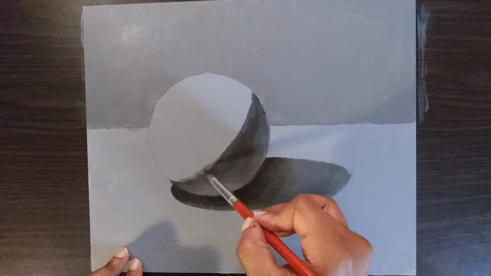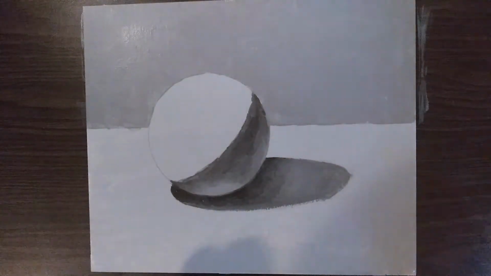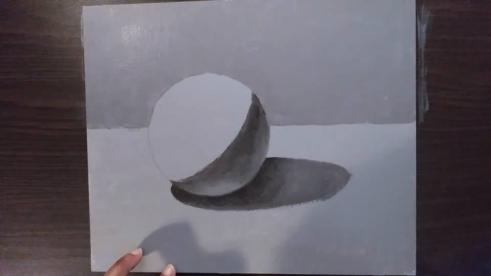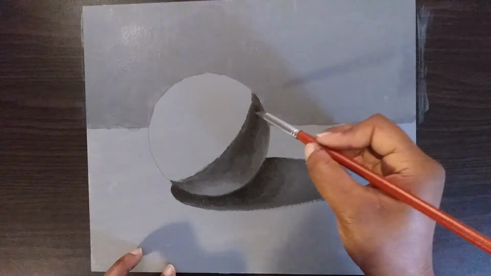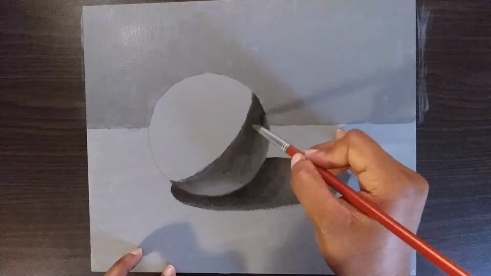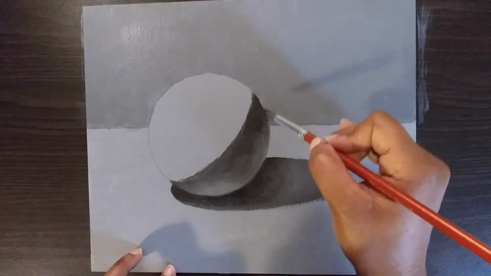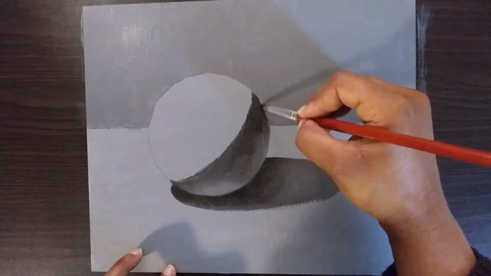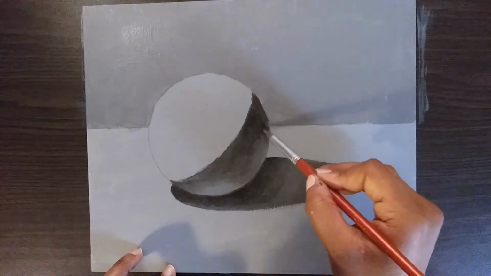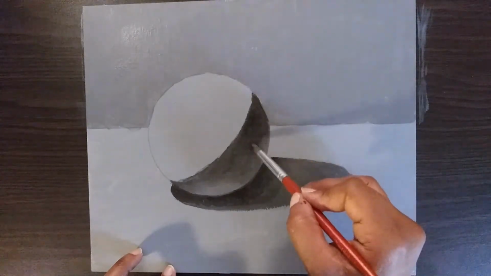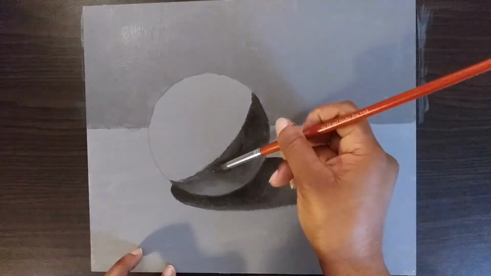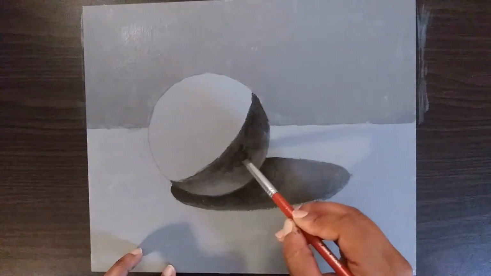So we have our shadow edge that's here. Just trying to go over and darken some more, just a little bit more. I don't want it to affect my reflector light.